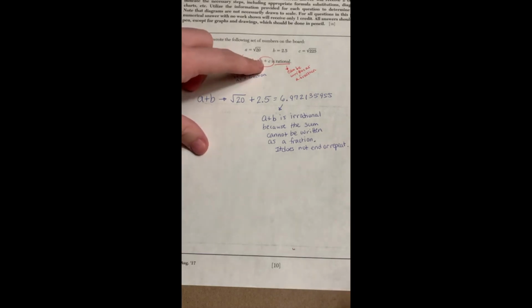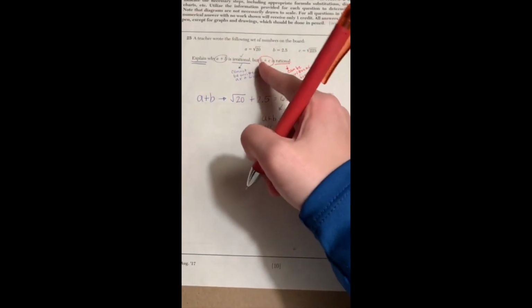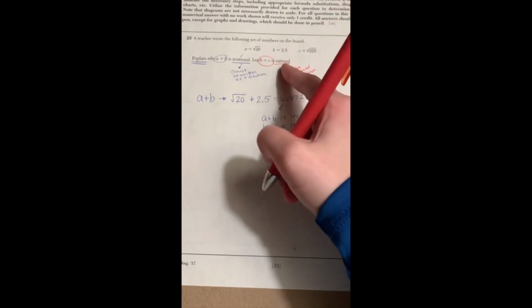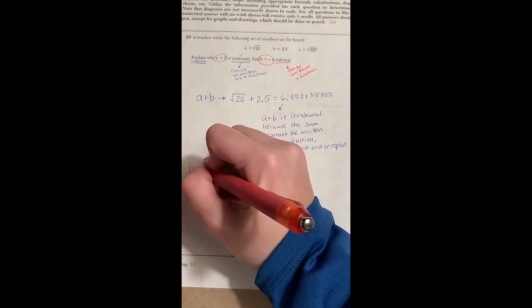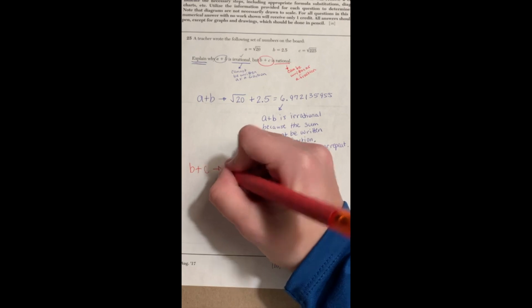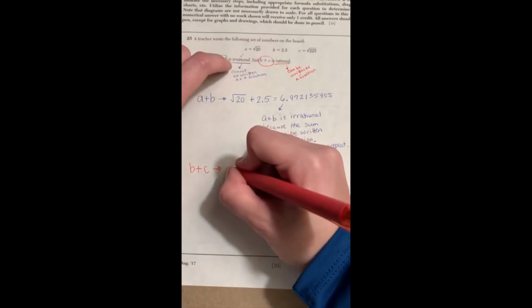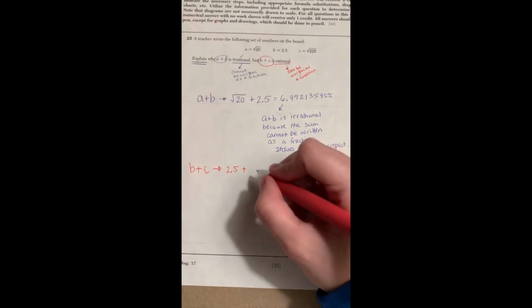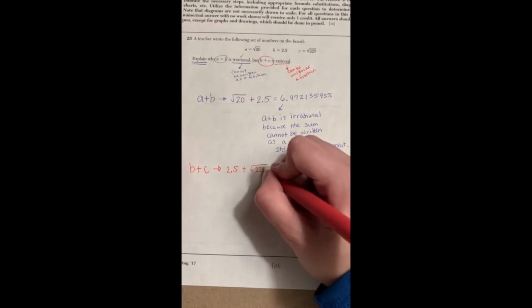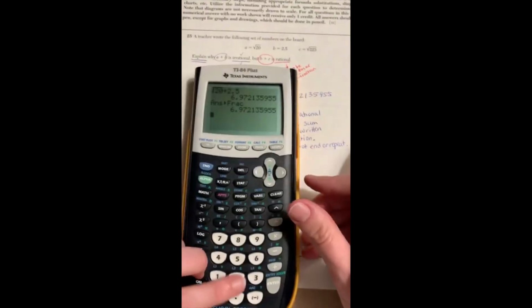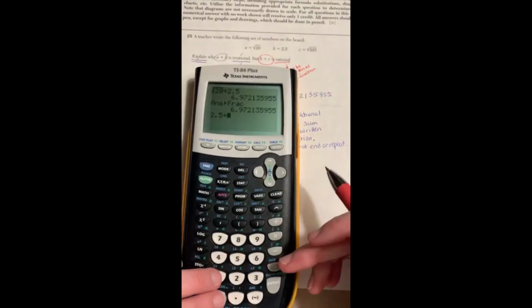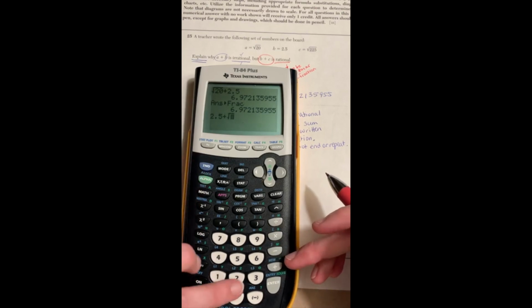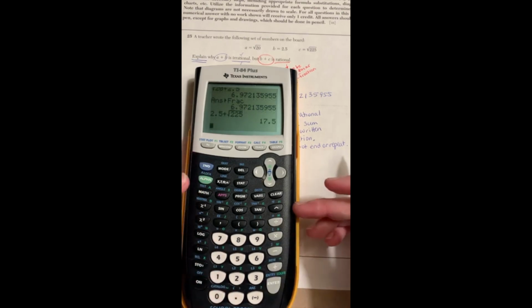All right, let's take a look at B plus C, because they're saying that B plus C is rational. So now I'm going to do the same thing, and I'm going to do my math. So B plus C, well, B is 2.5 plus my C, which is the square root of 225. 2.5 plus the square root of 225, and I get 17.5, which is a nice decimal.